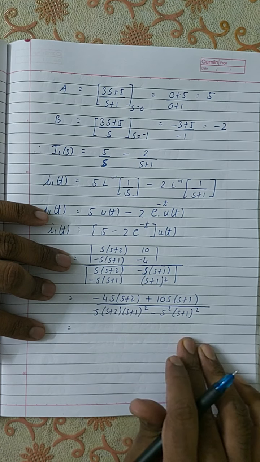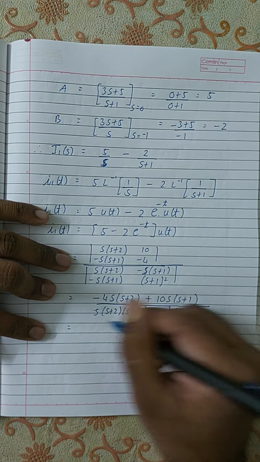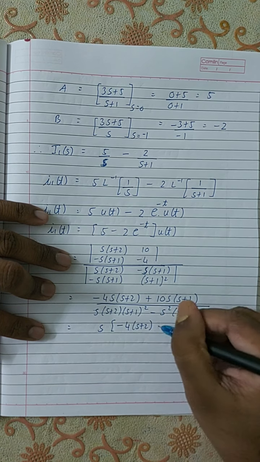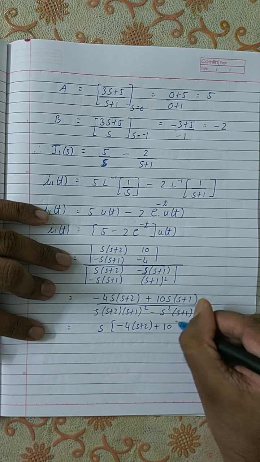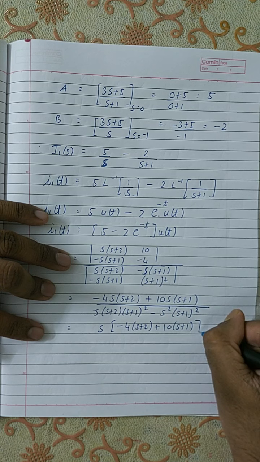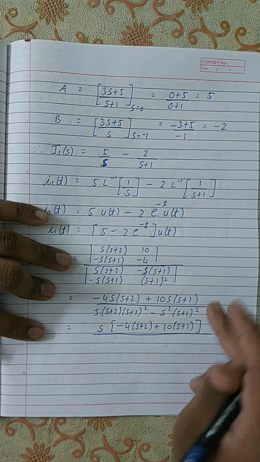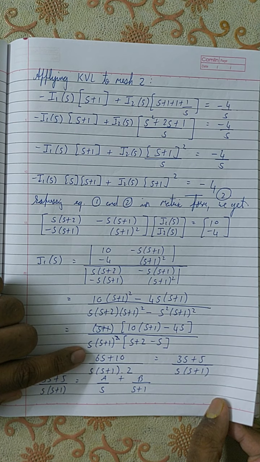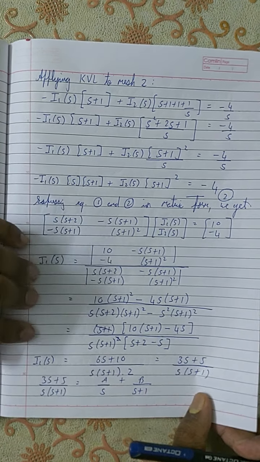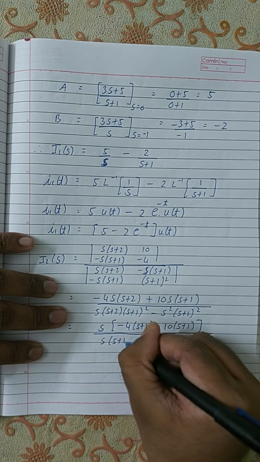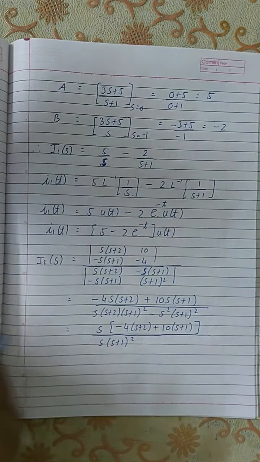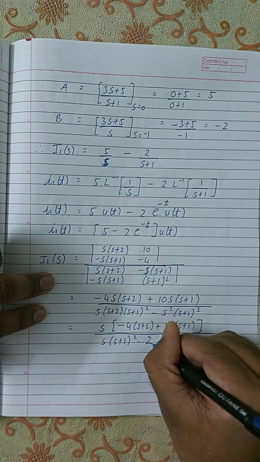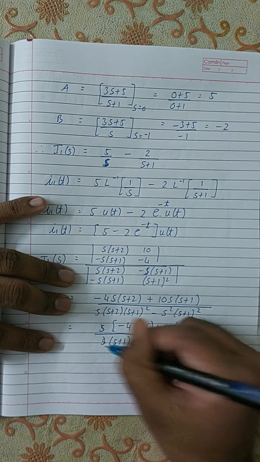If I take s common, I will get minus 4 into s plus 2 plus 10 into s plus 1, by s into s plus 1 the whole square, and here I will get s into 2, because it will be s plus 2 minus s, so I will get 2 over here. Okay, this s and this s will cancel each other.